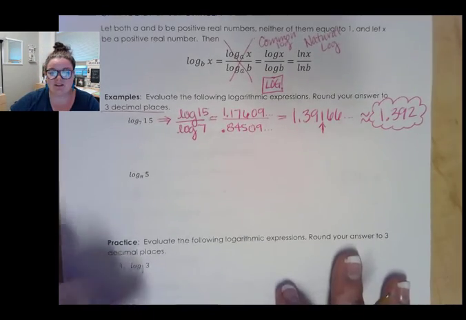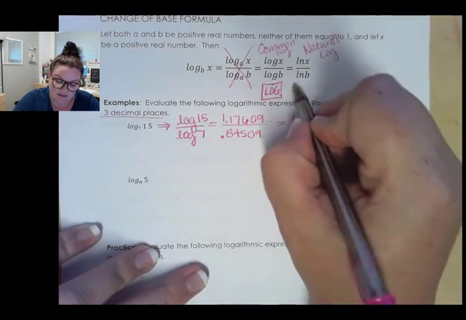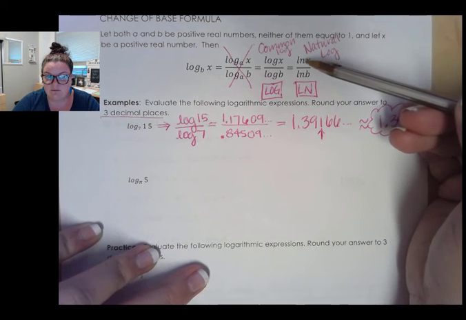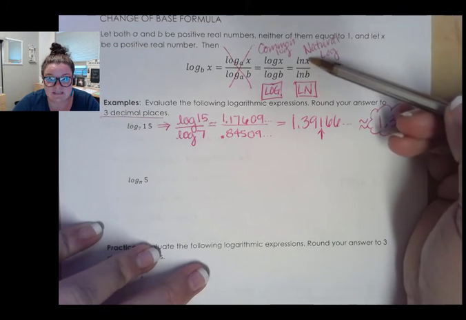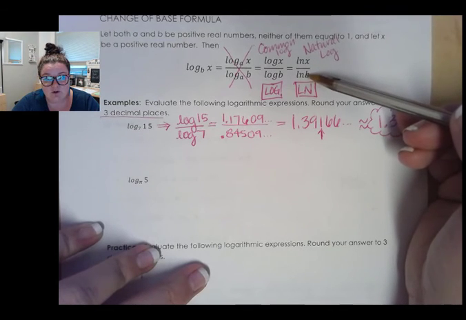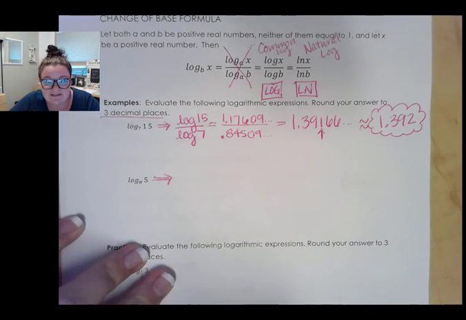I'm going to go ahead and write it out. Now this one I did with common log, but remember, it doesn't matter if you use the log button or the ln button, as long as you're doing that chosen log evaluated at your original inside value divided by your chosen log evaluated at your original base. So just to switch things up, I'm going to do the ln this time, okay?